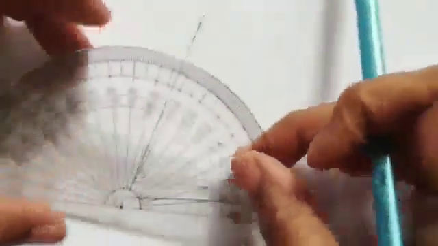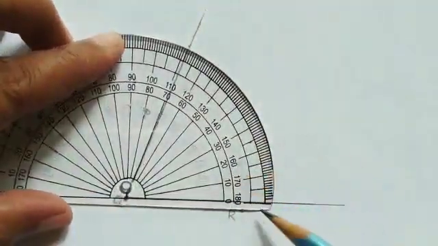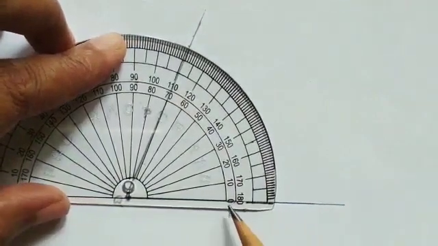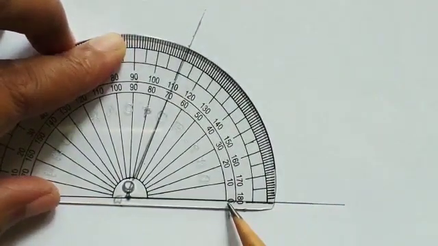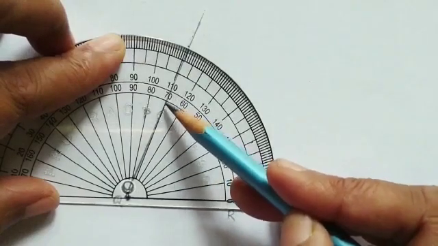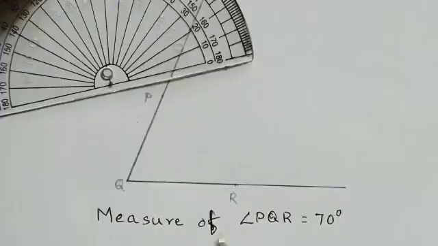So let's measure the angle. Align the vertex and align the baseline. Again, we have to take this 0. So when you go along the 0, what is the number here? 70. So the measure of the angle PQR is 70 degree. So measure of angle PQR is 70 degree.